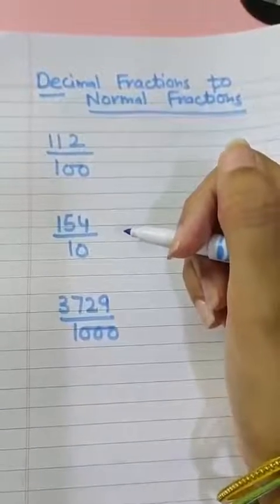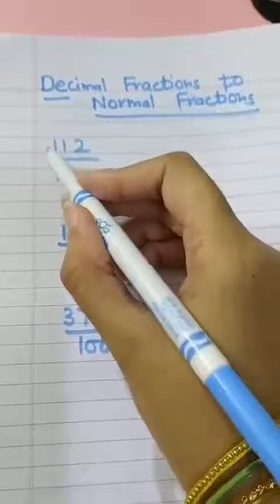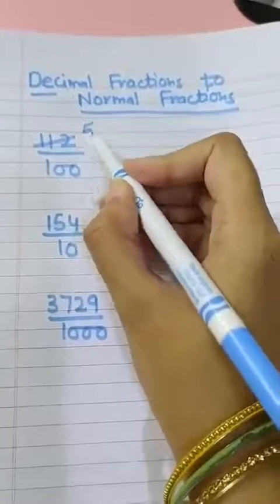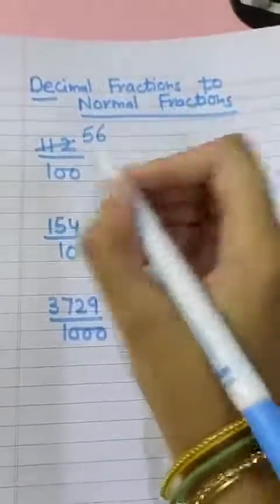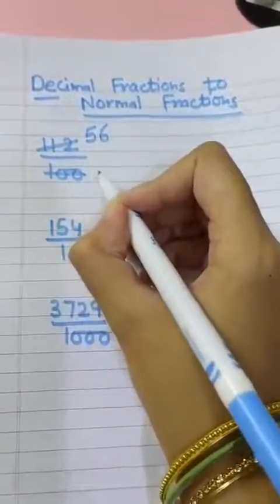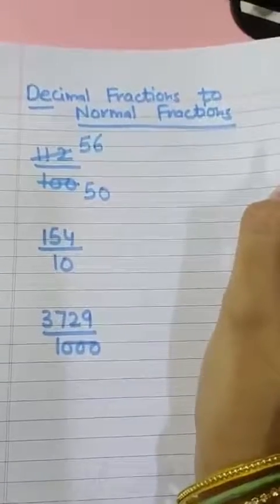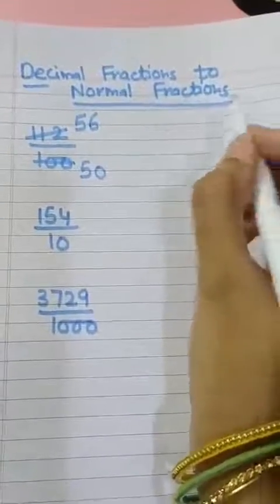So let us start dividing by 2. When we divide 112 by 2, we get 56. And when we divide 100 by 2, we get 50. Again we can see that 56 and 50 are divisible by 2.